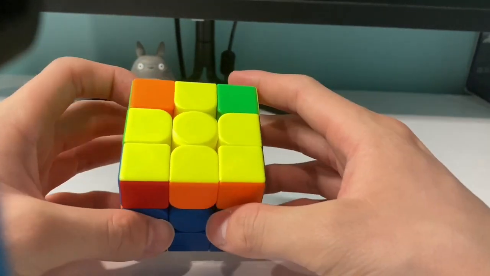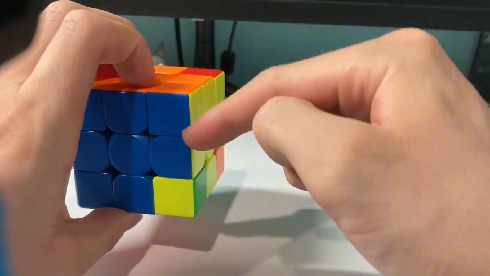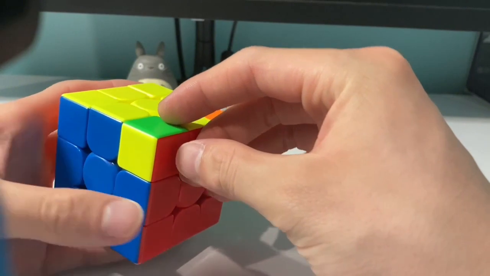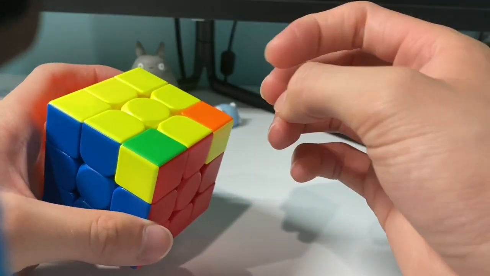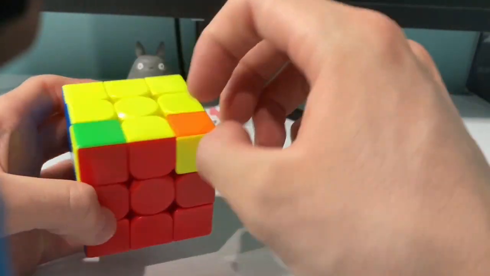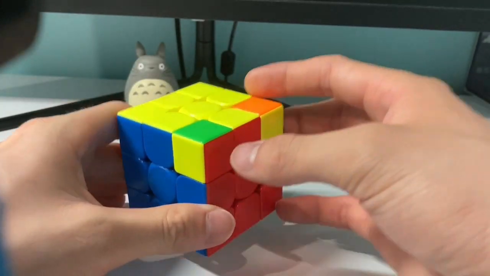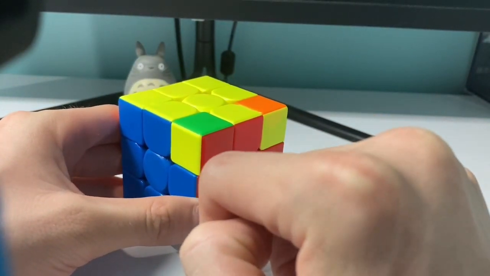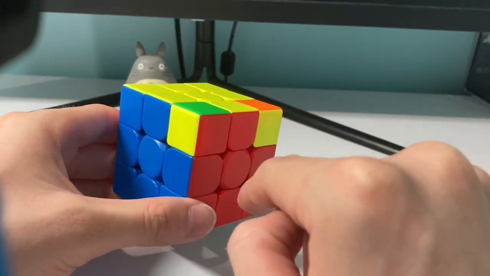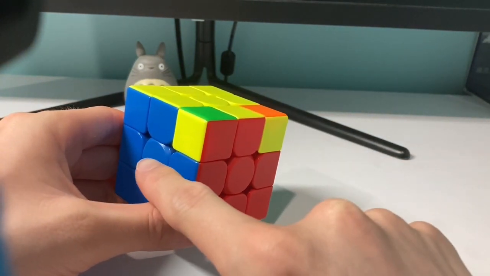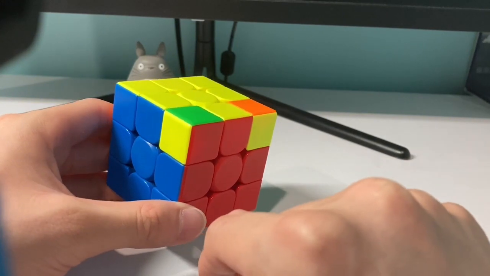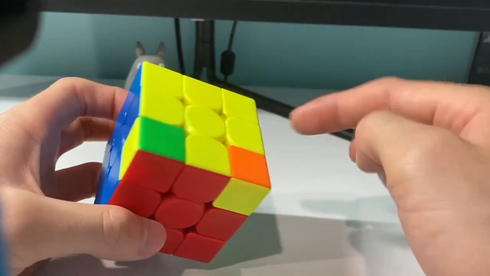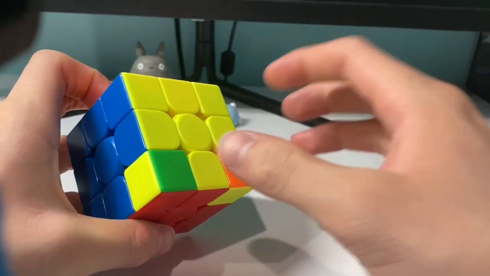Okay, so now that we know that these are all solved, the next part is to align these corners. So don't solve the corners yet, we just have to align them in the correct place. What I mean by correct place is, this is green, red, and yellow, but this doesn't go here because this is blue, red, and yellow. So if this is green, this would be in the right place. So we want to get all four corners in the correct place that they're supposed to be.